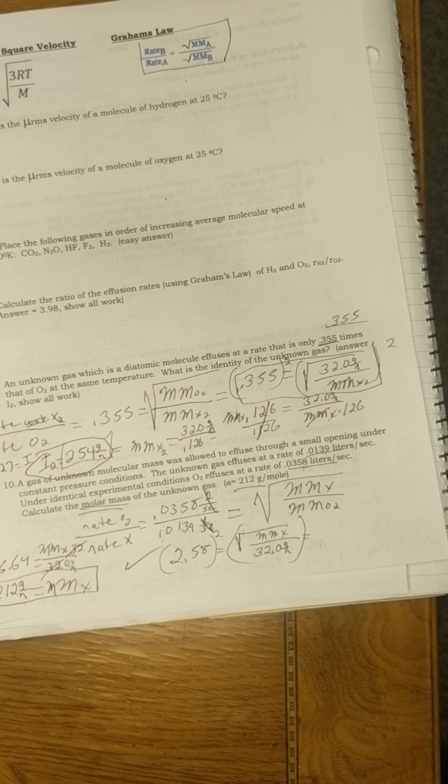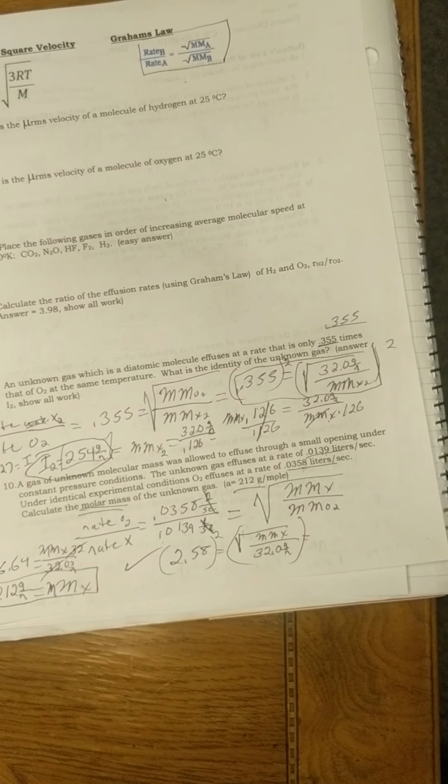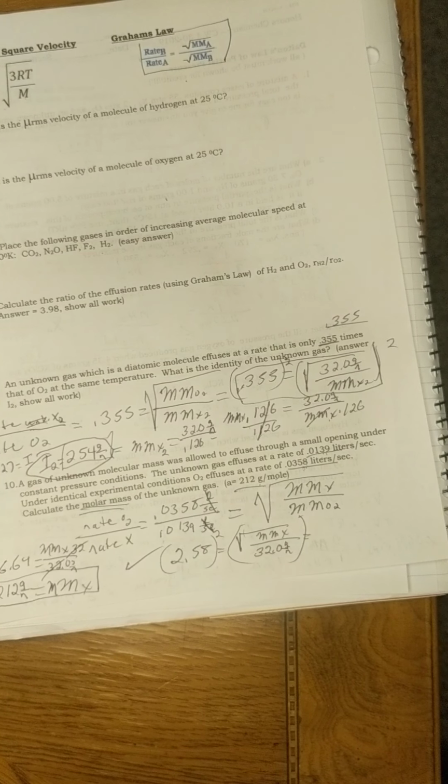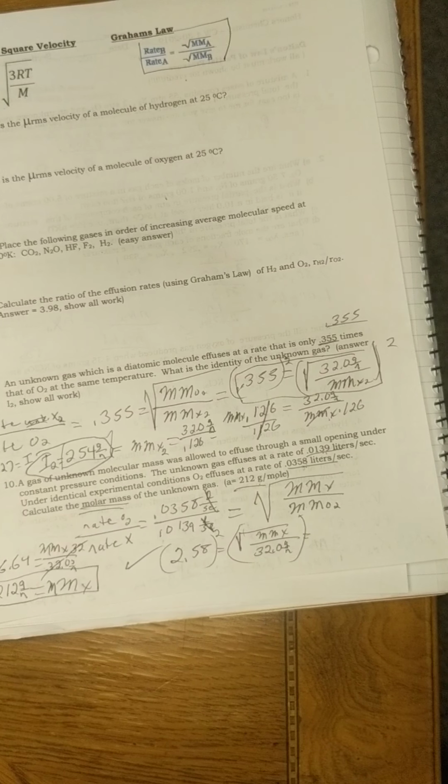That's it on effusion, diffusion, Graham's law, and RMS speed. And that finishes out the chapter. I'm not going to do real gases versus ideal gases, know those characteristics, but I'm not going to do the van der Waals equation. They have a van der Waals equation in section 10.9.